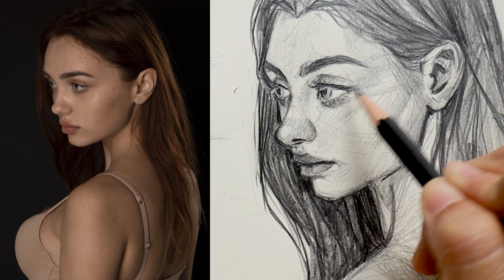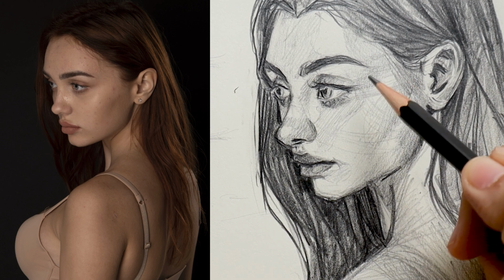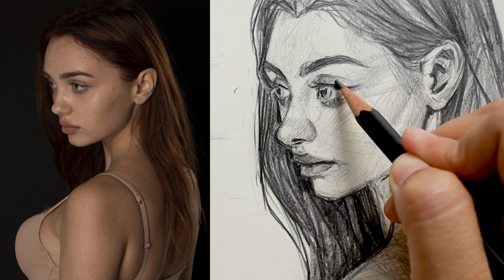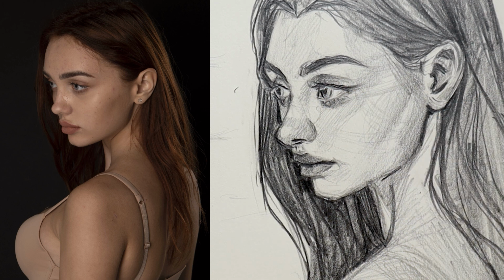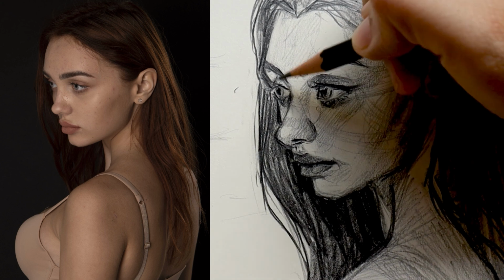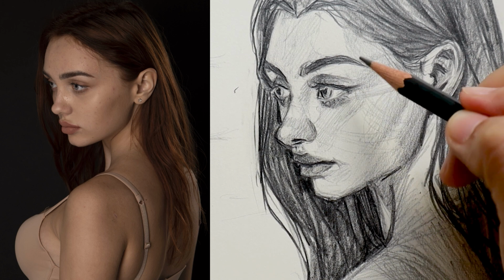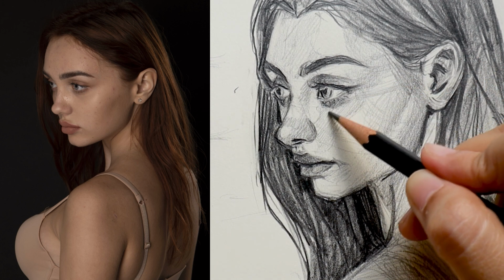And then I will be done with the sketch. I'm just gonna make her eyes look darker and shape them out more, and then I will be done with the sketch.